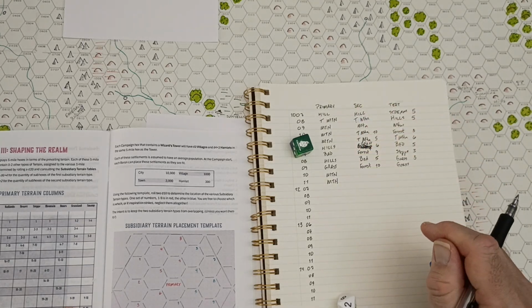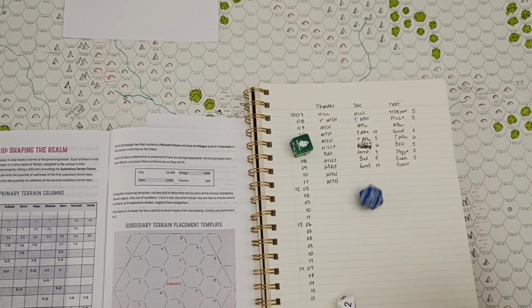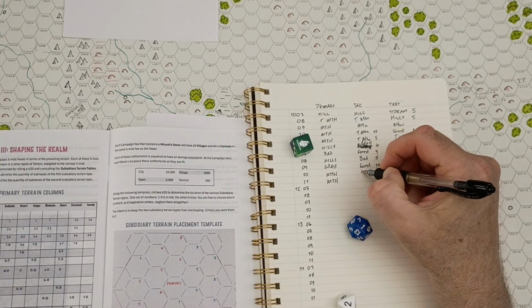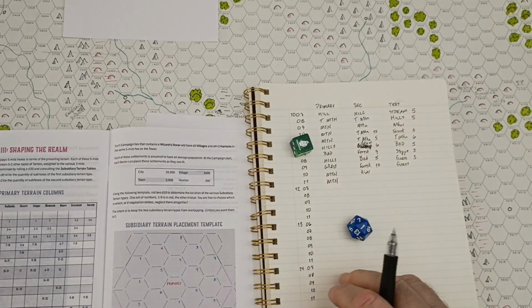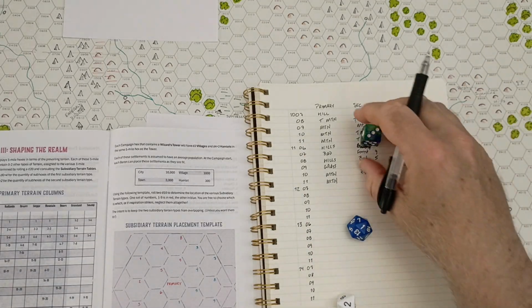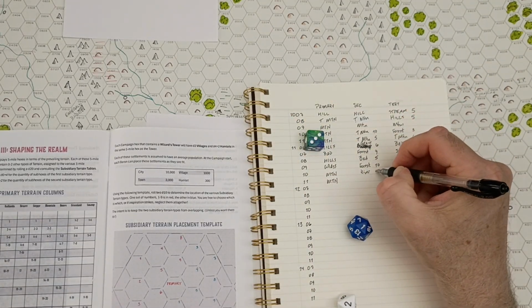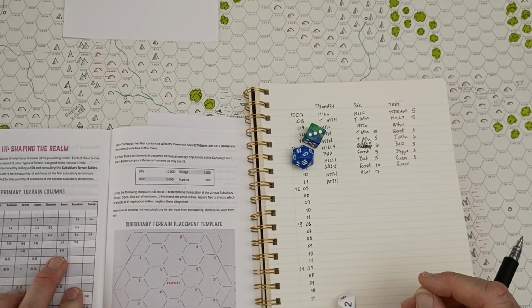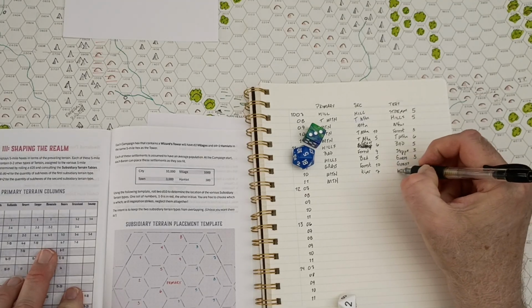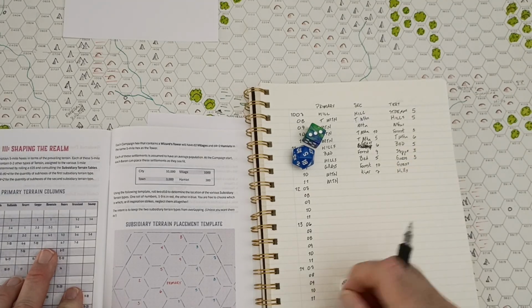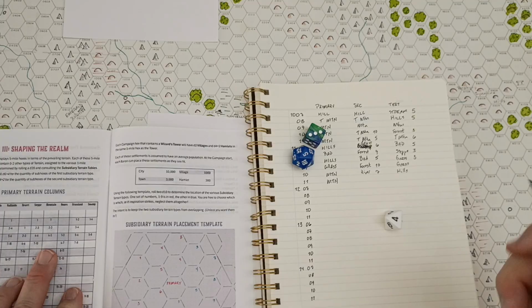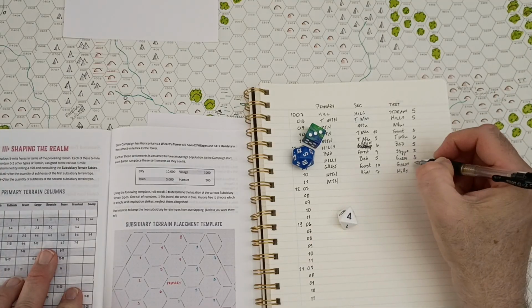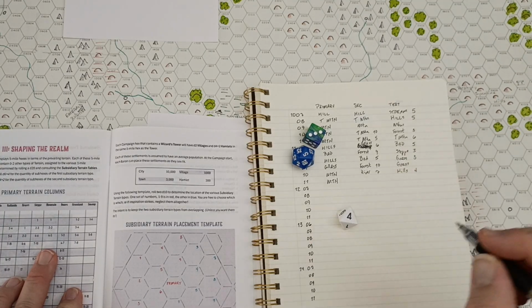All right, now we're back to the mountains. Okay, 1 is a river, and that runs through 7 hexes. Tertiary terrain is a 5. That's going to be hills. And that will give us 4. That's 2 plus 2 is 4.